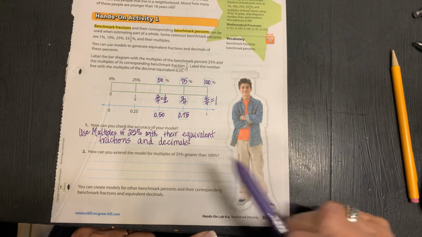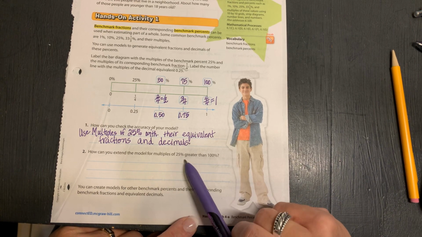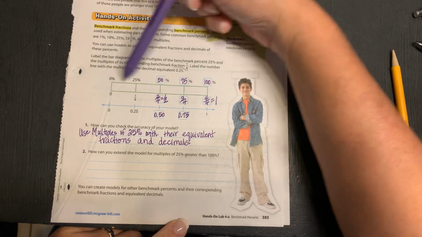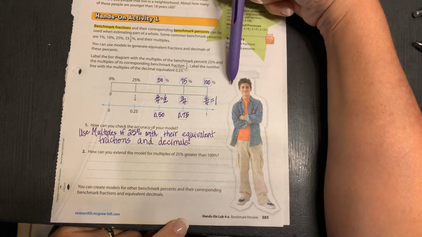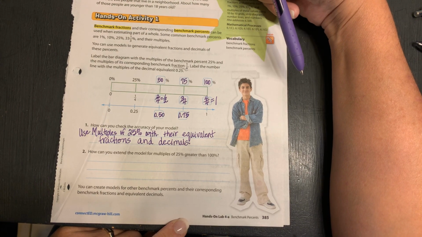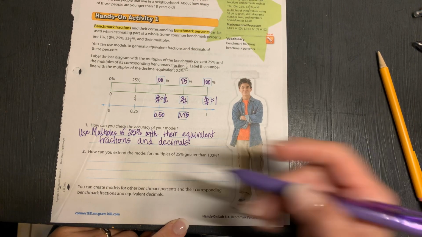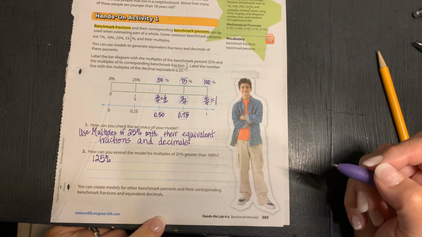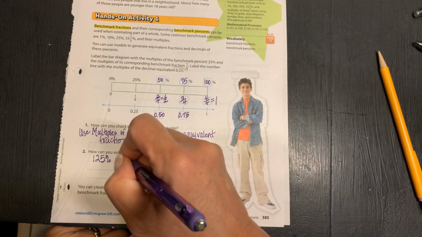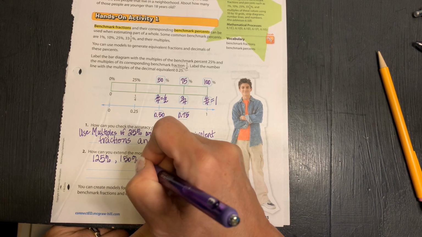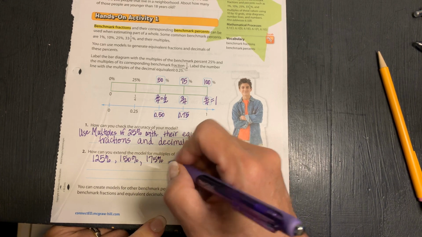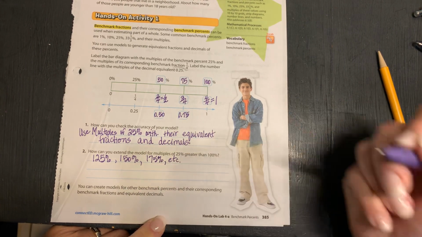Now, it says, how can we extend the model for multiples of 25% greater than 100%? They're just saying, what would happen if you continued this past 100%? Well, you would end up with 125%, and then you could go with 150%, 175%, and it could just keep going, couldn't it?